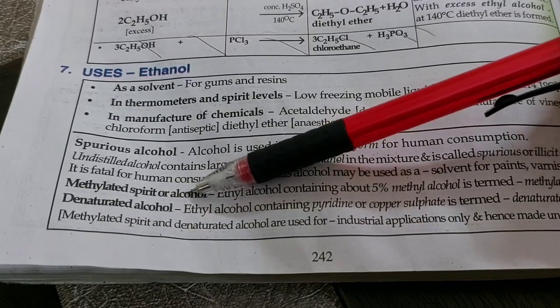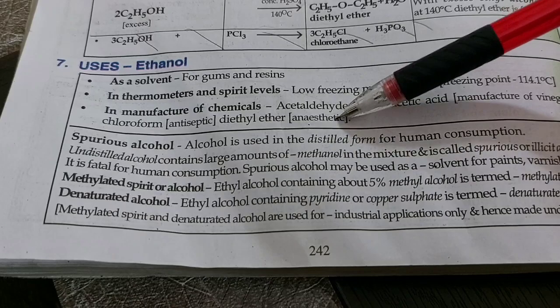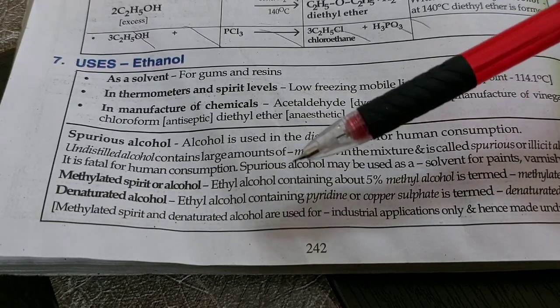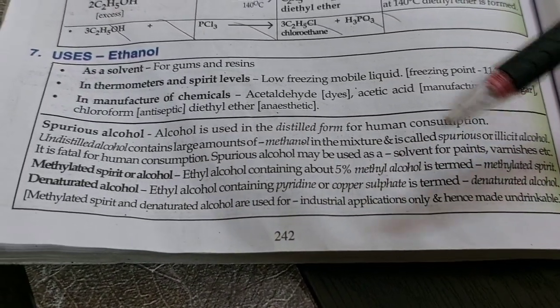Denatured alcohol. The alcohol in factories where they make these products from alcohol is not pure alcohol because then the workers might be tempted to consume it. So they add pyridine or copper sulfate in it. So it is called denatured. So now that nobody will dare to consume it.